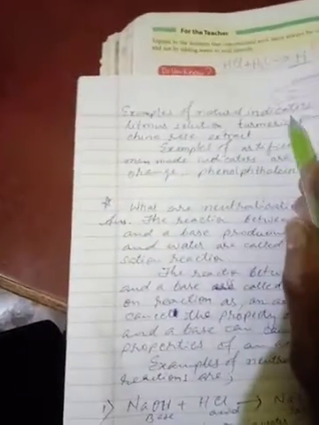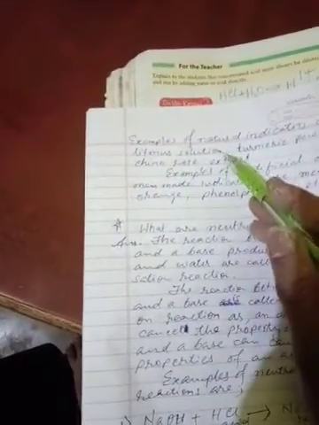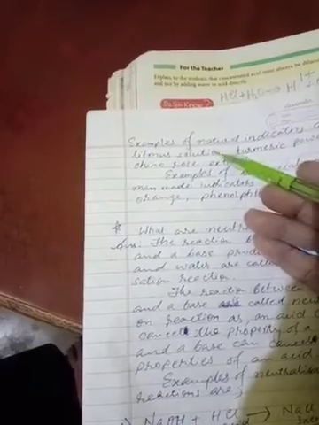Now come to various examples of indicators. Indicators are of two types. Indicators can be found in nature, and indicators can be prepared artificially by man. Examples of natural indicators, those available in our nature, are the litmus solution. Litmus solution is a plant extract from a plant lichen.